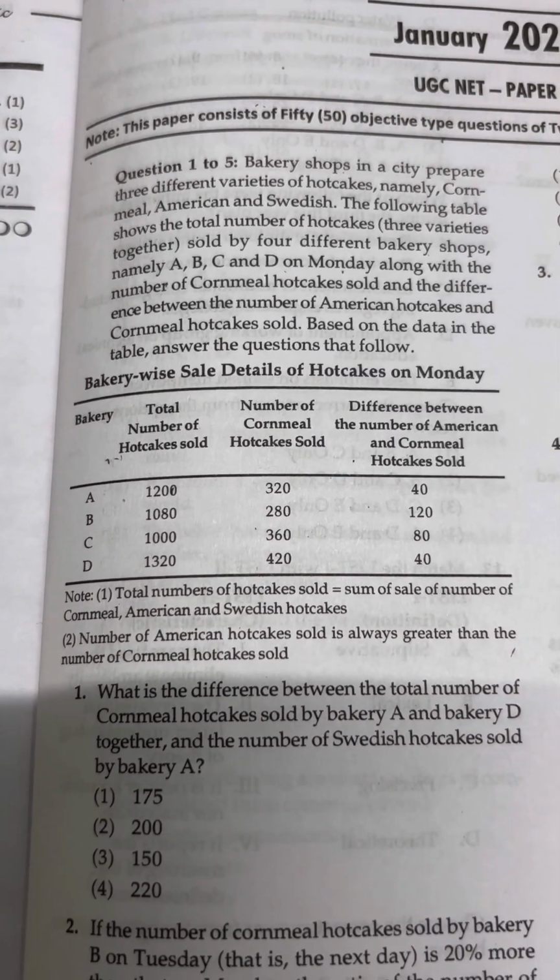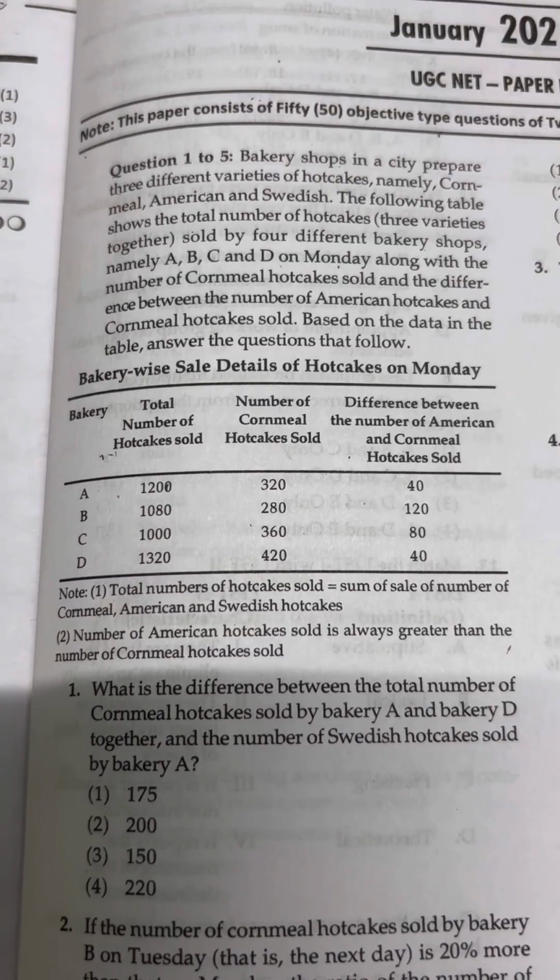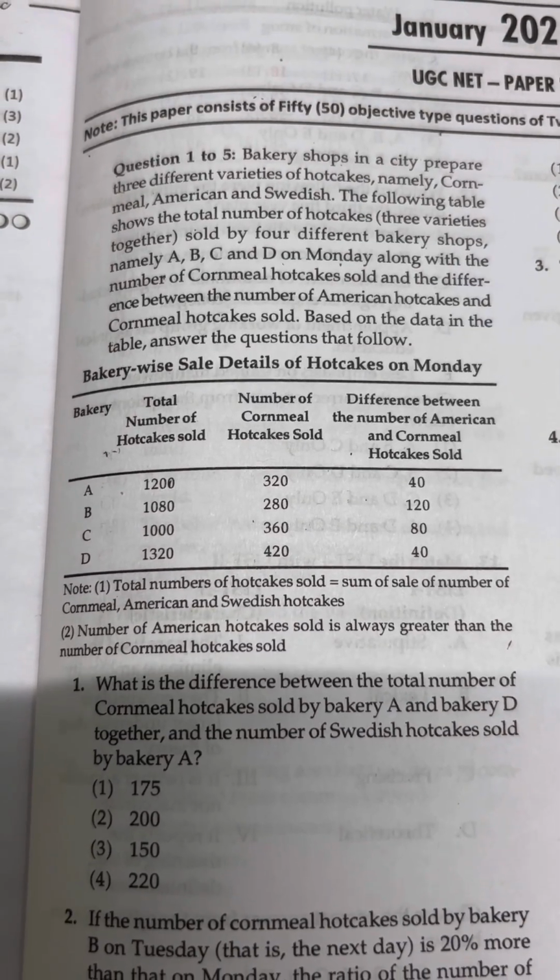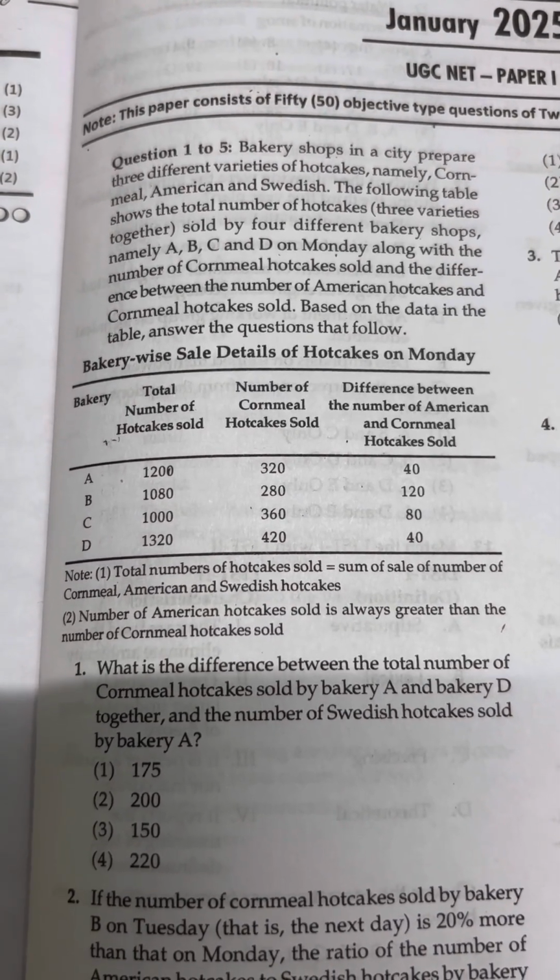Next, note 1 and note 2 are important. Total number of hotcakes sold is equal to the sum of the number of cornmeal, American and Swedish hotcakes sold. And the number of American hotcakes sold is always greater than the number of cornmeal hotcakes sold.